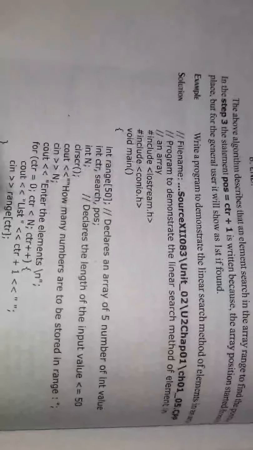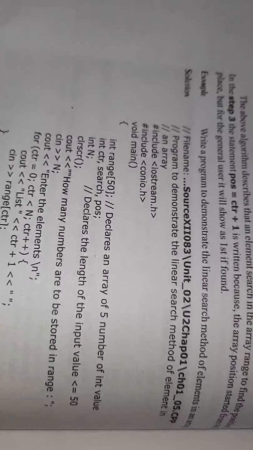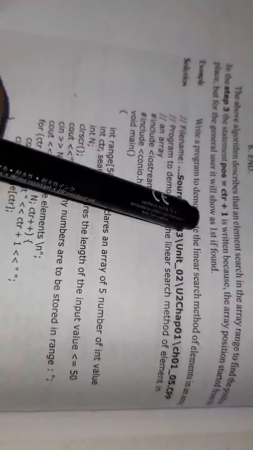In the previous years we discussed that topic and the programs also. So you can refer to your previous year's textbook and get a better understanding. This program is the same as the one in the previous year's textbook. The only thing is that they have changed the variable names. So this is the program to demonstrate the linear search method for finding elements.